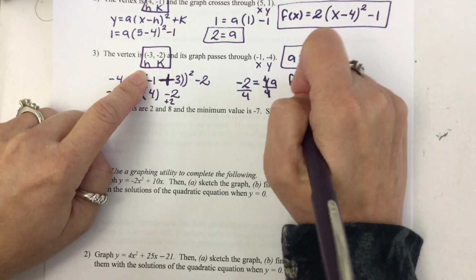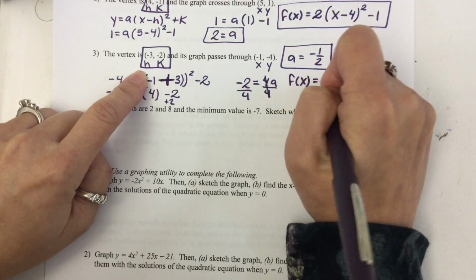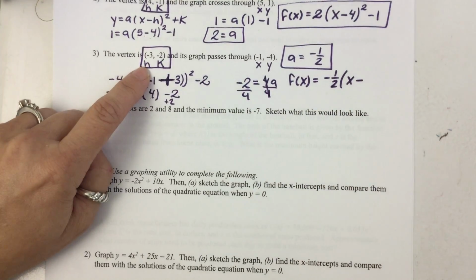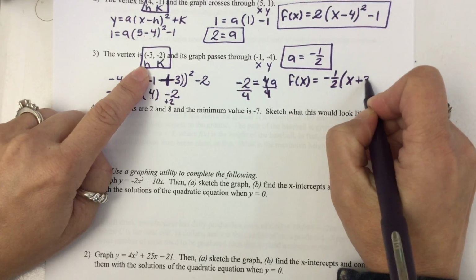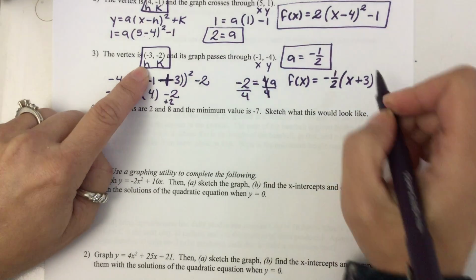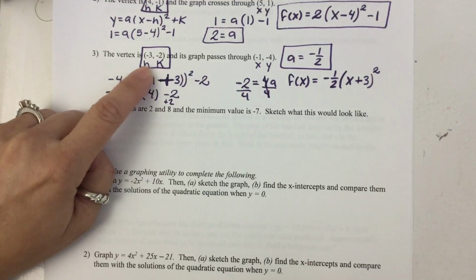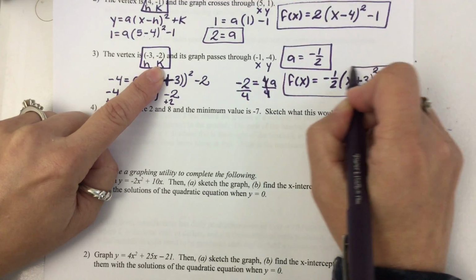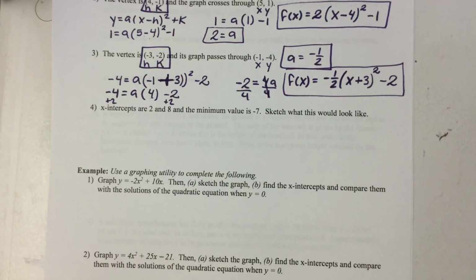Once you know a and the vertex, that's when you can find the equation in standard form. It's f of x equals a, -1/2, times x minus the x value from the vertex, which is -3. So if you minus a negative, it becomes a positive. Quantity squared plus k. k is a negative, so it's -2. There's the equation in standard form. Okay, one more.